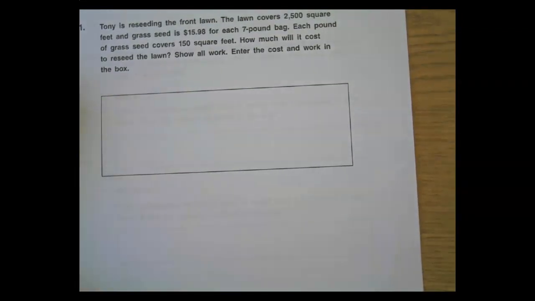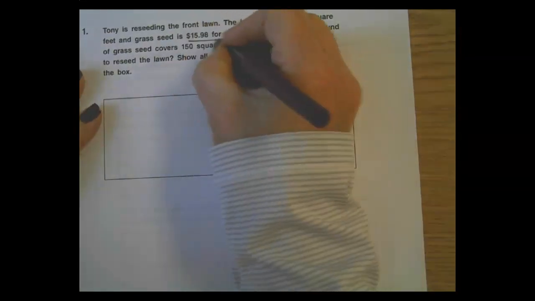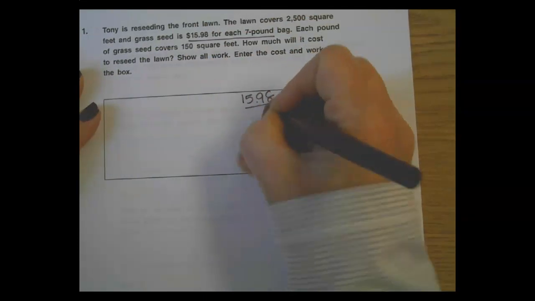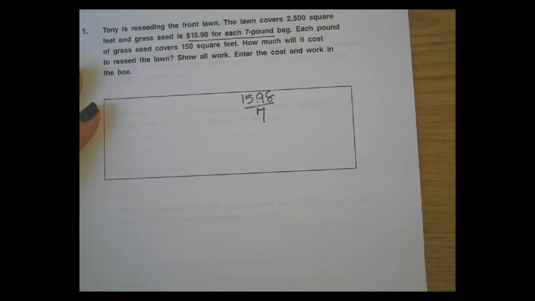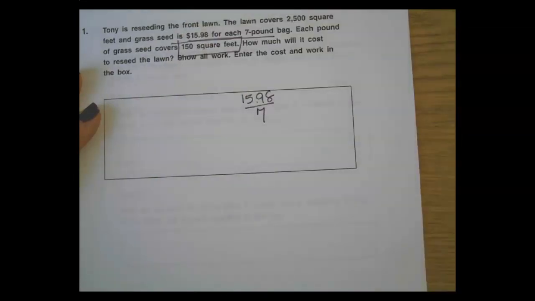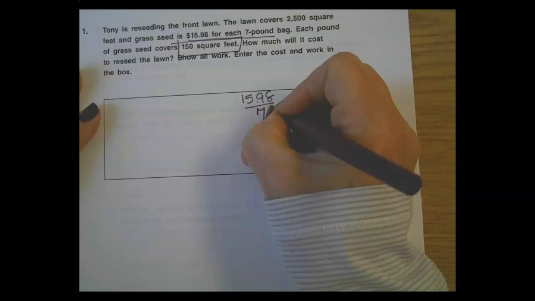Tony is reseeding the lawn that covers 2,500 square feet, and grass seed is $15.98 for a 7-pound bag. Okay, so these two things go together. Each pound covers 150 feet. So we need to get this to be 1 pound.